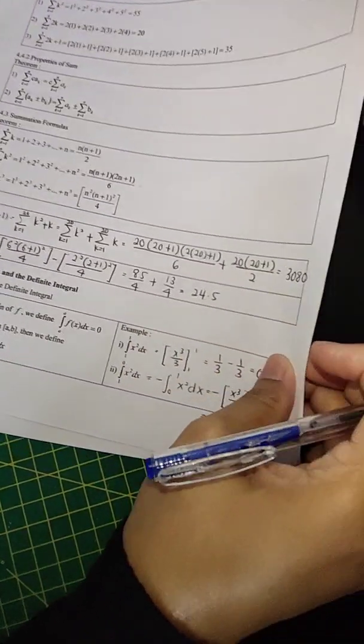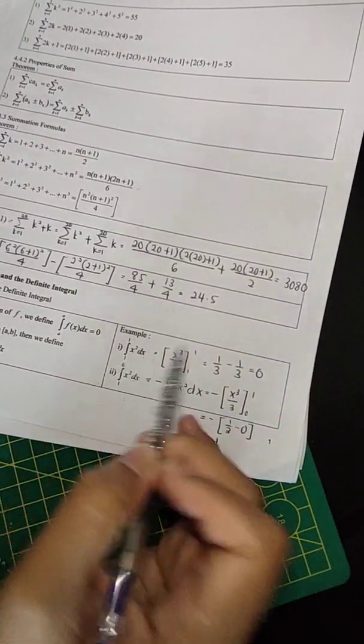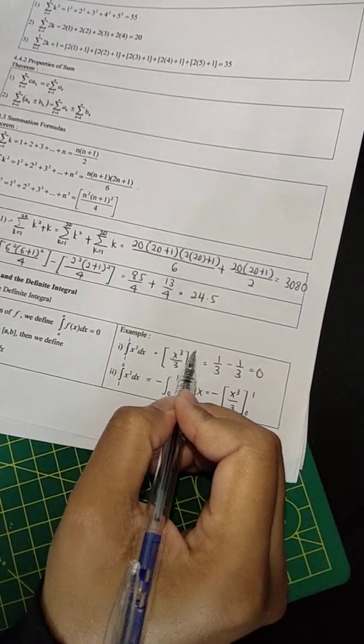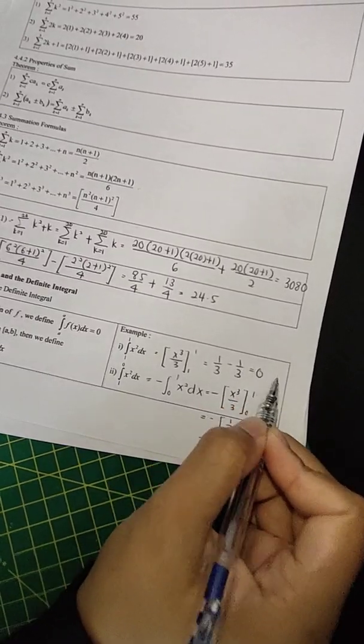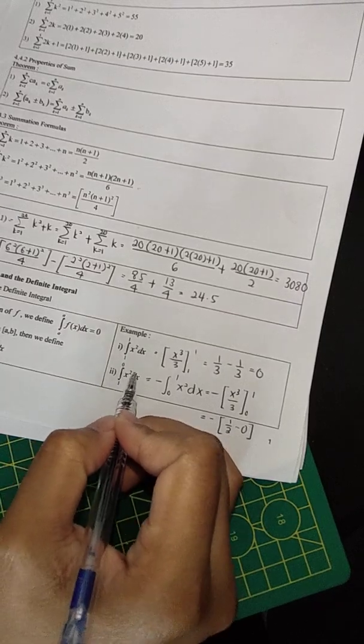So, kita tengok example. So, example untuk yang A tadi. Integration from 1 to 1 x square dx. Okay, so bila integrate x square, kita akan dapat x cube over 3. So, bila awak substitute value 1 dan 1, nombor yang sama, tolak balik nombor sama, awak akan dapat 0 lah.